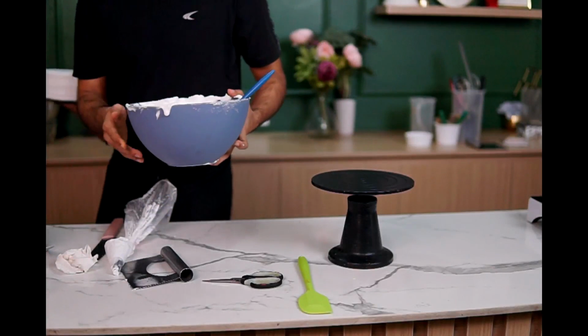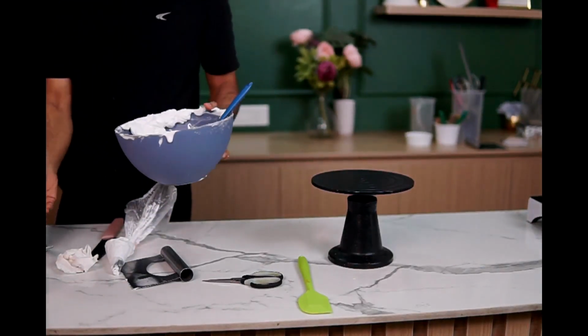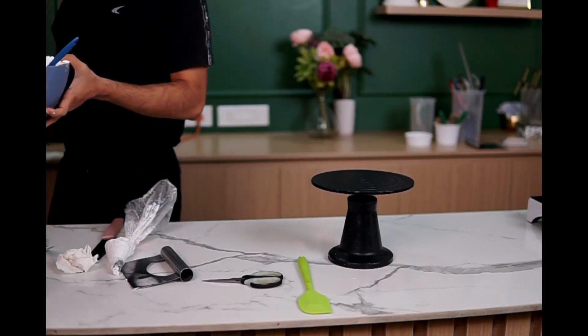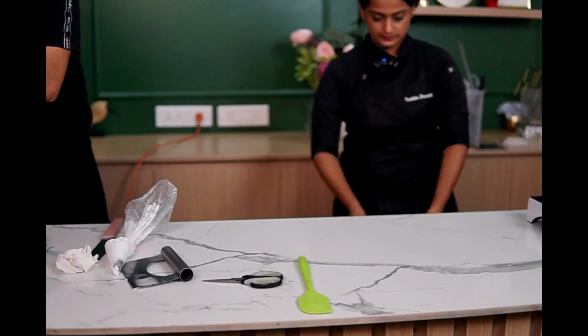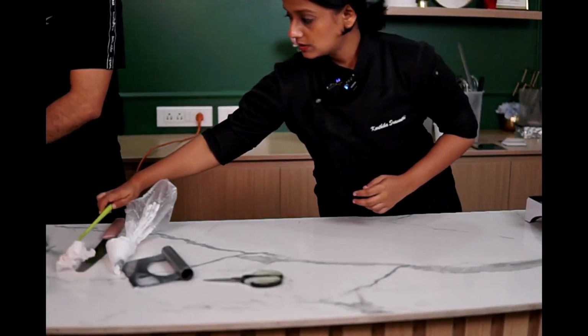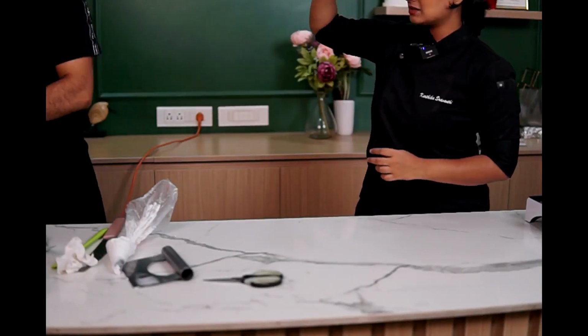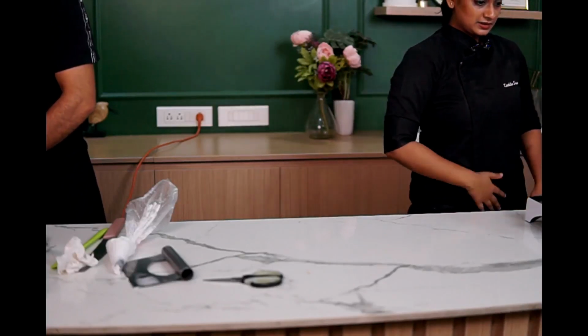Pavi? Yeah, okay. This one freezer la vechirunga. Straight ah vechirunga. Okay, so we're going to just set up for the chocolate collar. 1 minute. Pavitra, we need the cake. She left. Can you just call her?